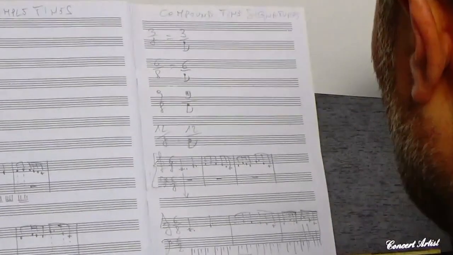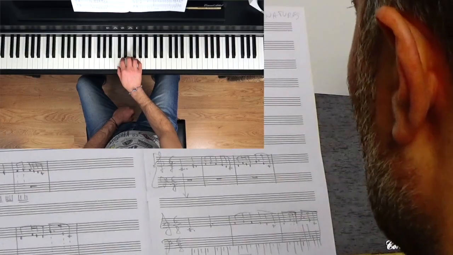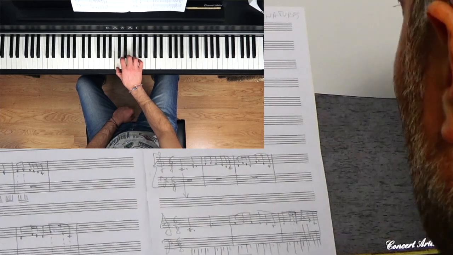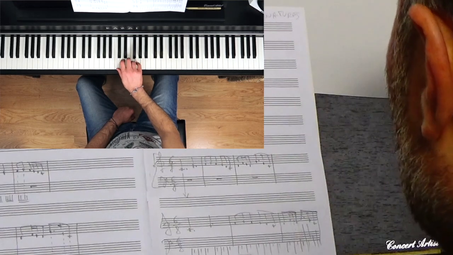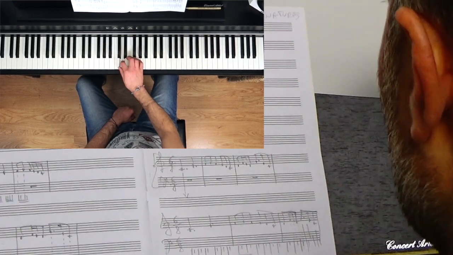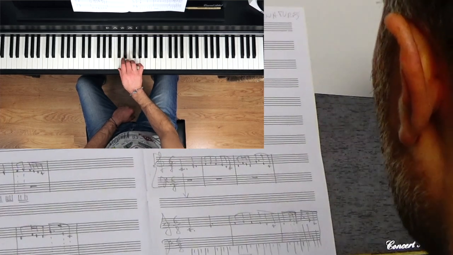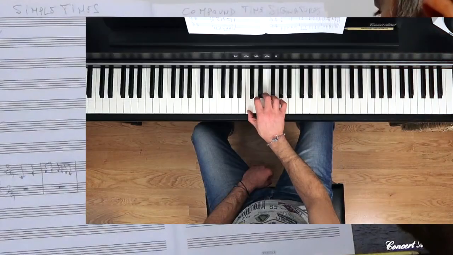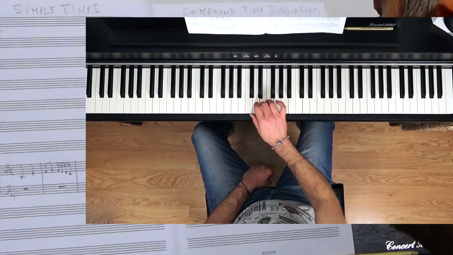I want to play for you just 1 second, the one in the compound time. 1 and 2 and 3 and 1 and 2 and 3 and 1 and 2 and 3 and. And the one in simple time was 1 A and A 2 A and A 1 A and A 2 A and A.